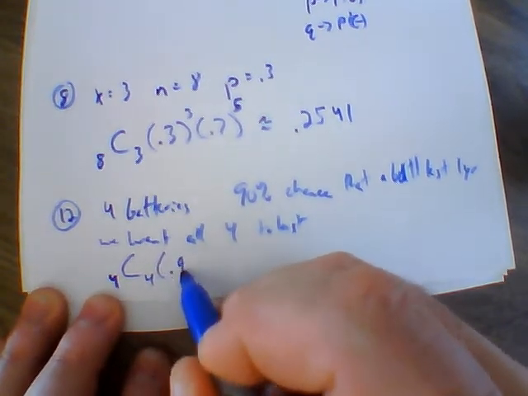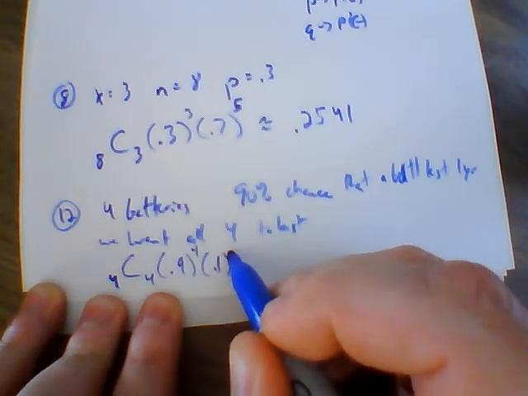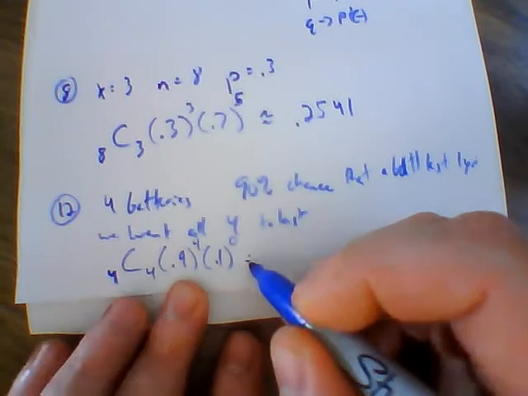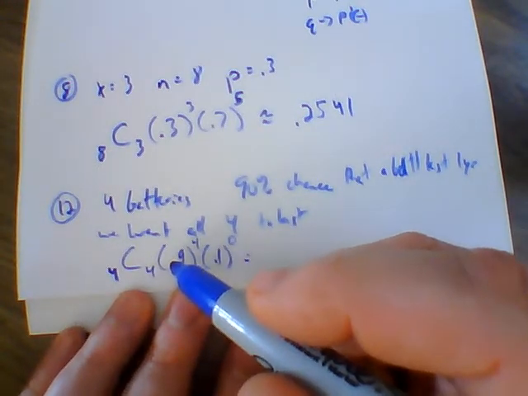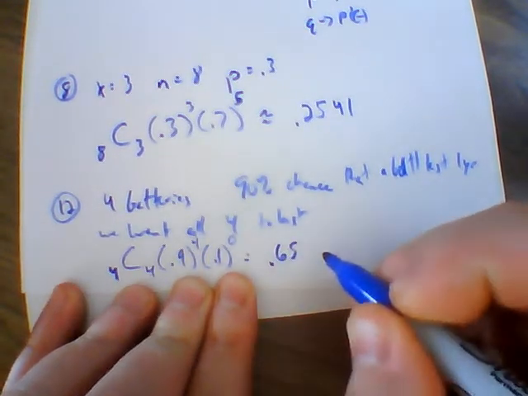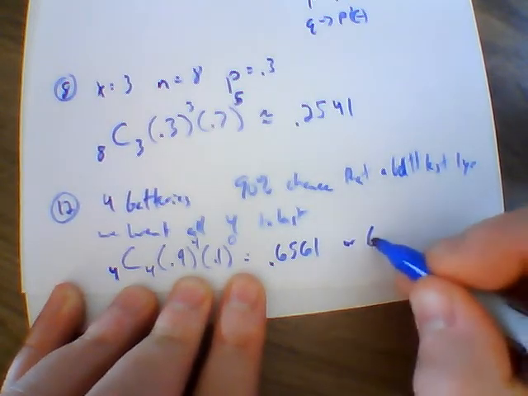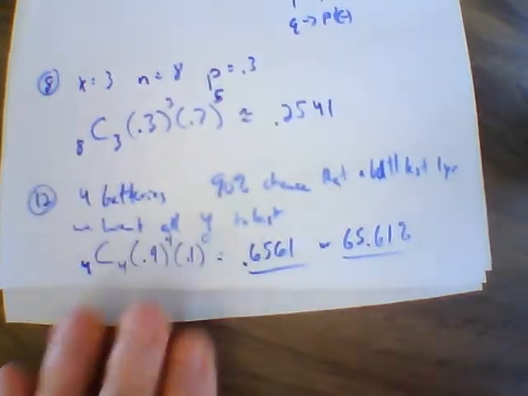Now, there is a 90% chance that all 4 will last. There is a 10% chance then, well, that 0 would last. So if we consider what's happening here, we would type this into our calculator, and we would get 0.6561.